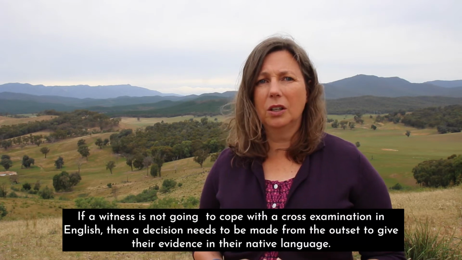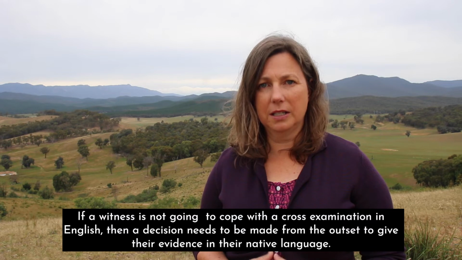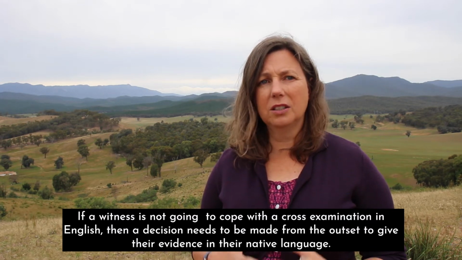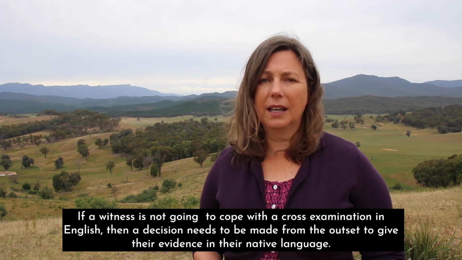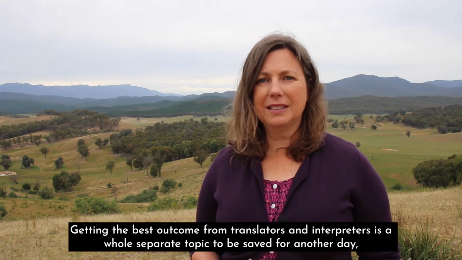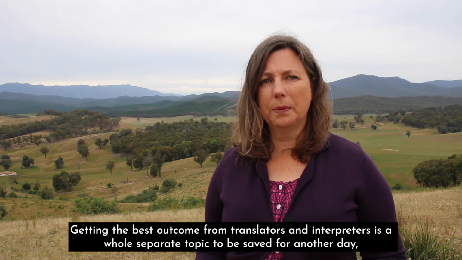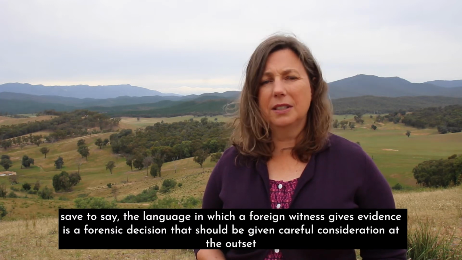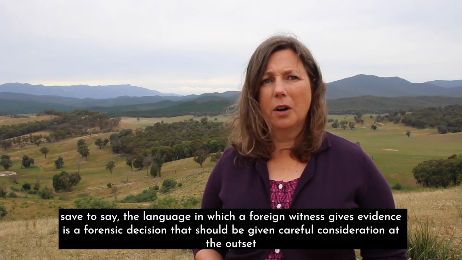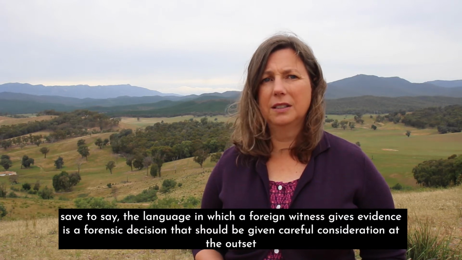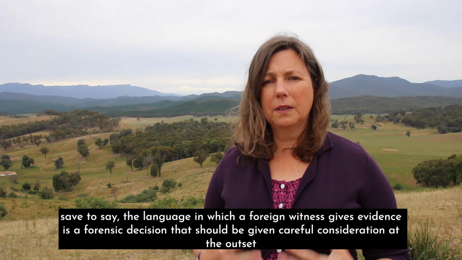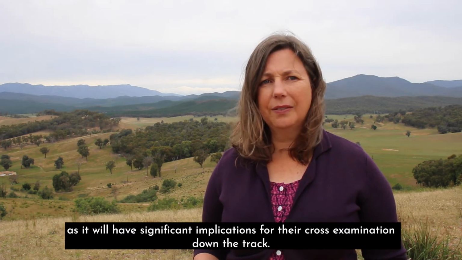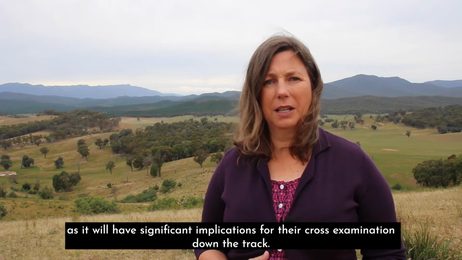If a witness is not going to cope with a cross-examination in English, then a decision needs to be made from the outset to give their evidence in their native language. Getting the best outcome from translators as interpreters is a whole separate topic to be saved for another day. Safe to say, the language in which a foreign witness gives evidence is a forensic decision that should be given careful consideration at the outset, as it will have significant implications for their cross-examination down the track.